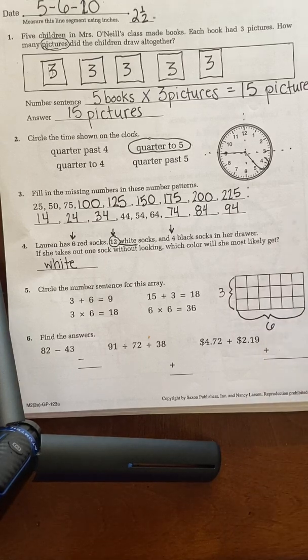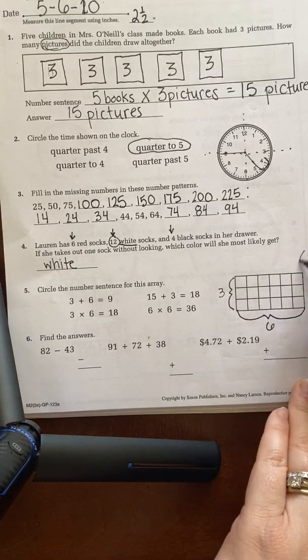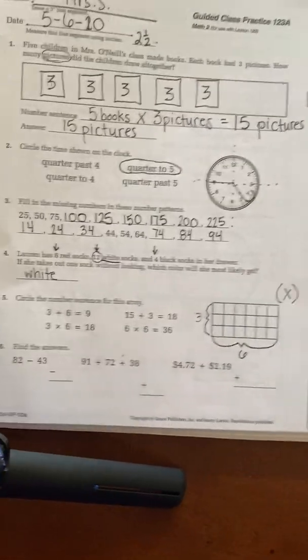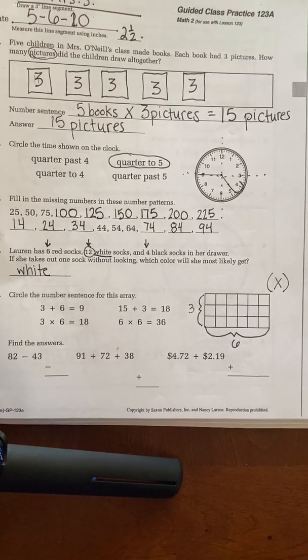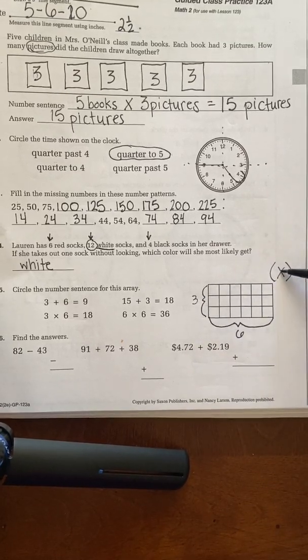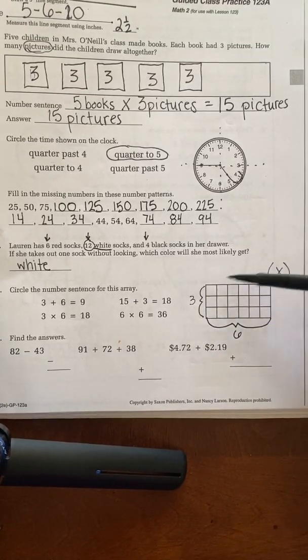Now, is this an addition problem? If I add 3 plus 6, am I going to get how many squares total this is? No. Whenever I do an array, I already know that this is, ding, ding, ding, a multiplication problem. Oh, let me scoot that over. You can't see my X. A multiplication problem, right? So I know that 3 times 6 is going to give me this whole answer.